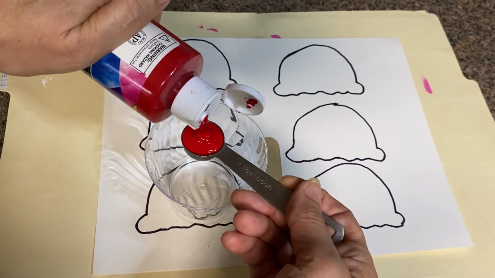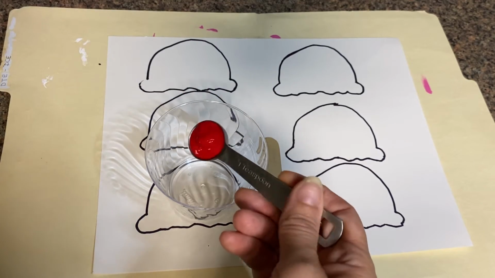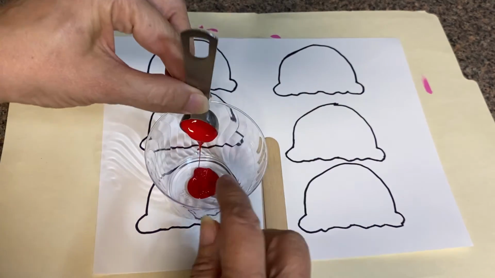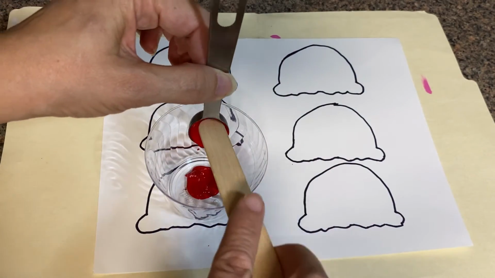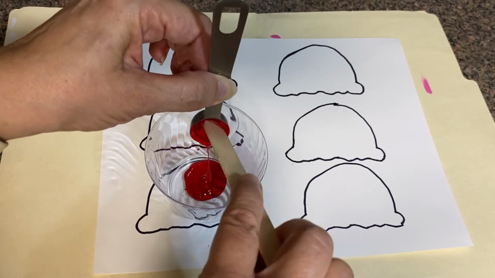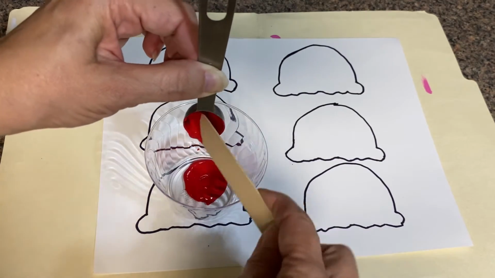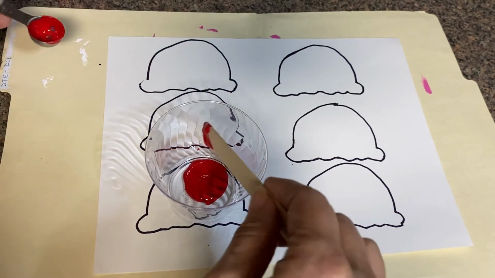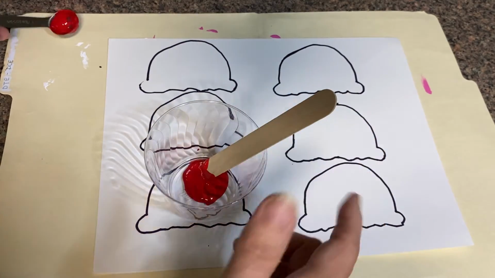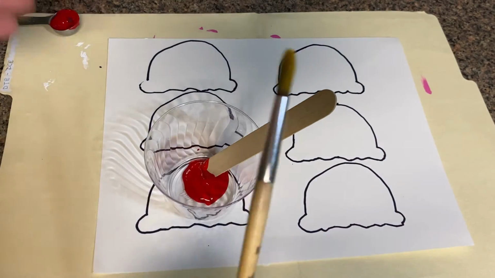So I'm filling my teaspoon, I'm using a teaspoon, with red paint. Is this not cool? This is going to be cool. All right, so I got all of the paint out of there. I don't have to mix it because it's all just solid red right at this point.